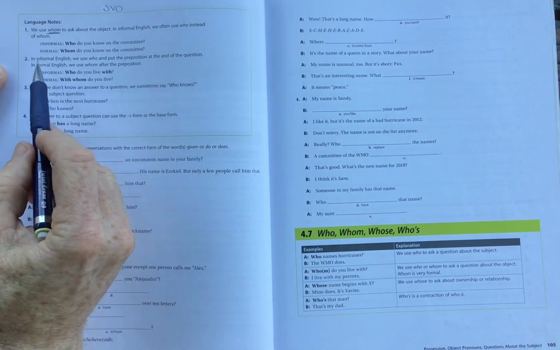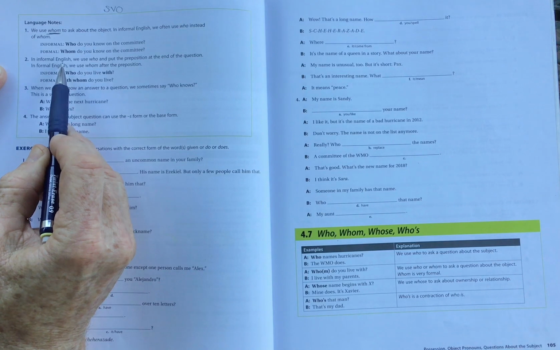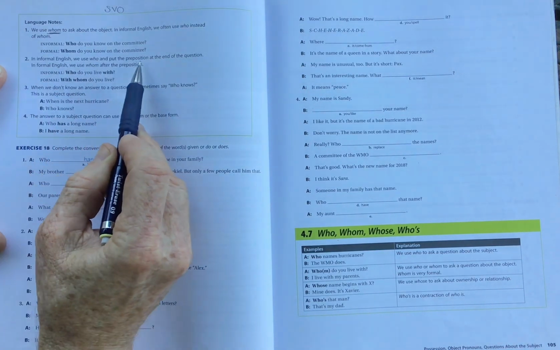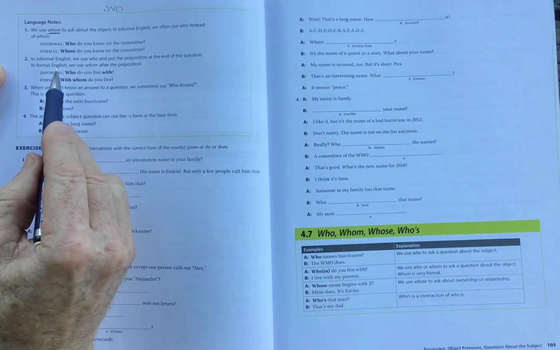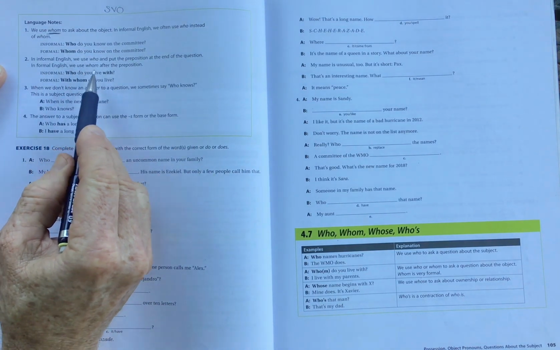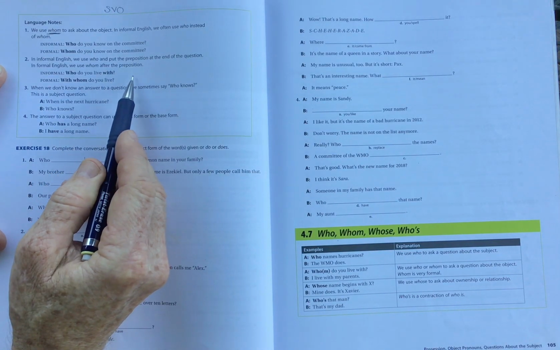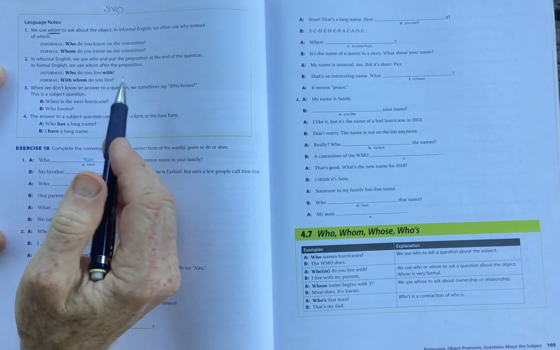All right? In informal English, talking to friends, family members, etc., we use who and put the preposition at the end of the question. In formal English, we use whom after the preposition. Let's look at the examples. Here's informal, talking to friends, family members.